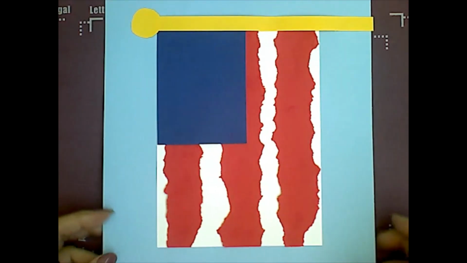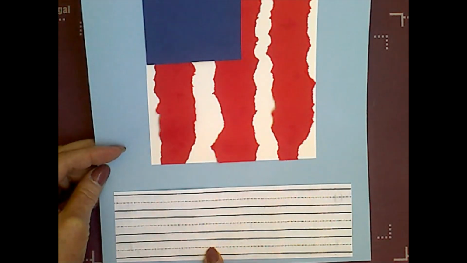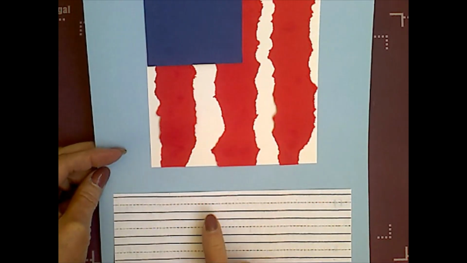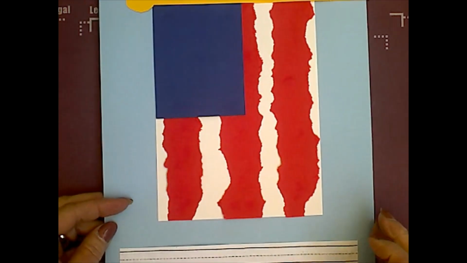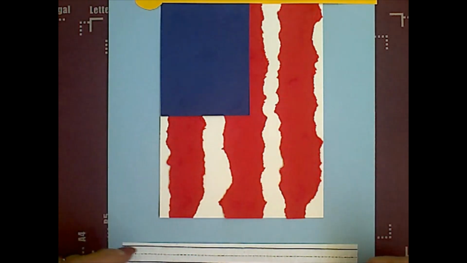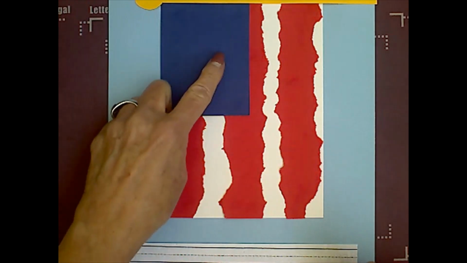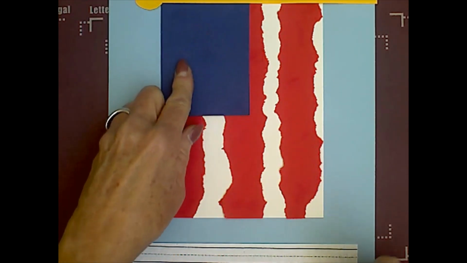So we are done gluing our flag. Now it's time to write our 2 sentences. So I am going to put the 2 sentences on GradeLink, so you can have them on GradeLink and you don't have to try to copy them from my description right here. Okay? And like I said, we will add the star later.